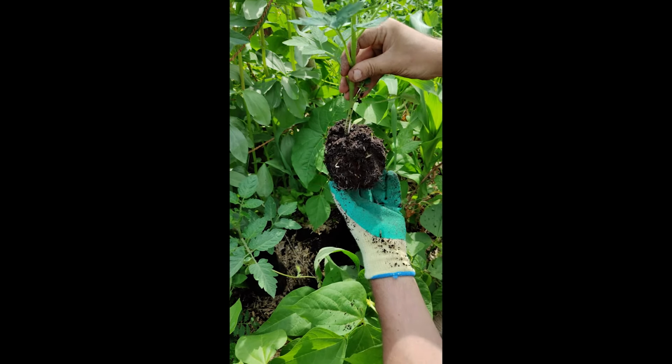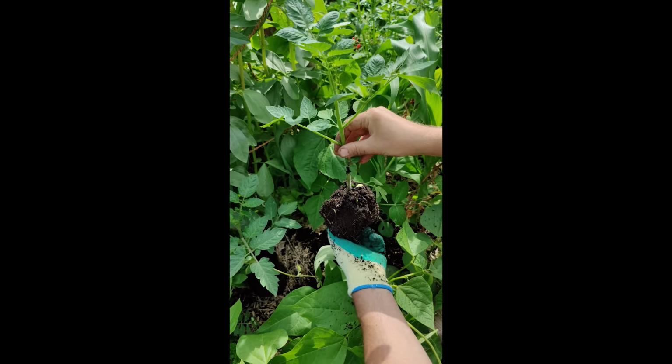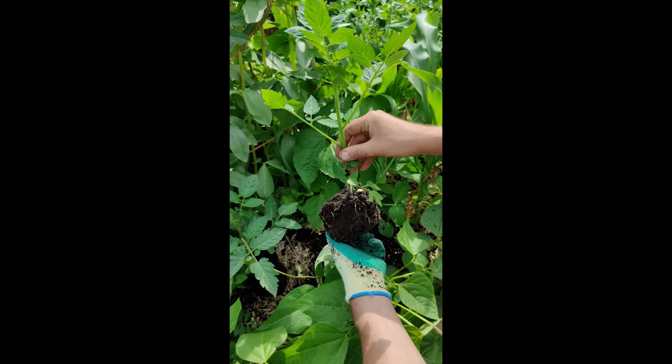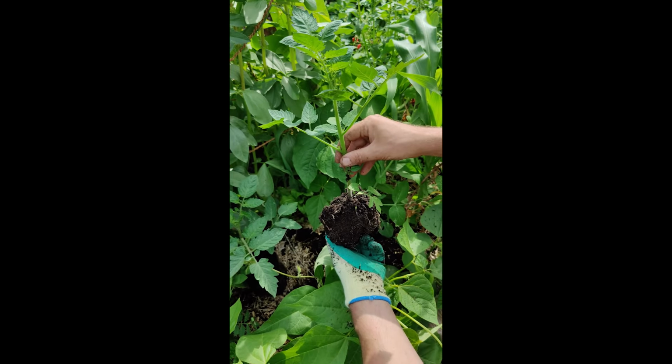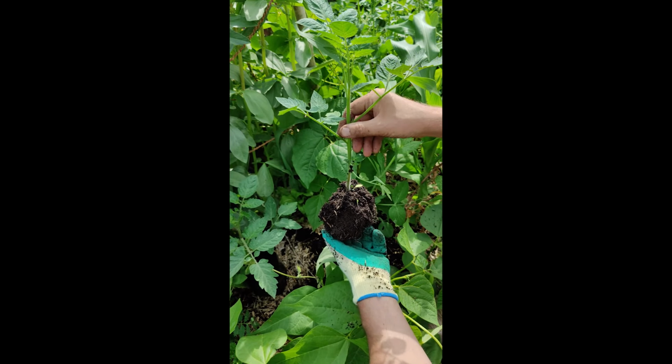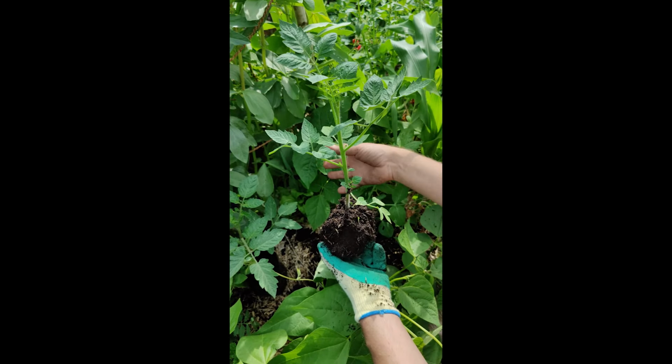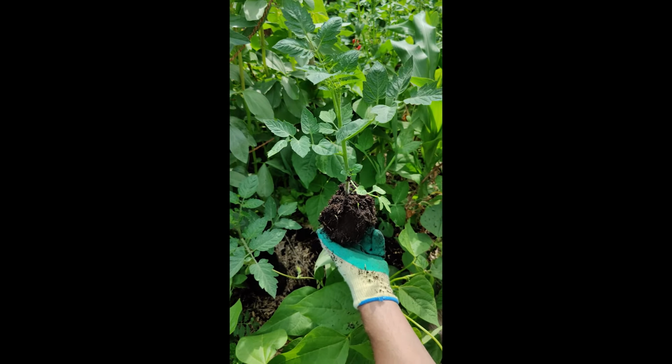So now I could just put it straight in the hole like that, but what I've got to consider is these tomato plants are going to grow really tall and they're going to need some form of support because these are a vine tomato. There might be a stick, a bamboo cane, it might be a metal frame, but in this garden I've got a lot of stuff growing around it. I'm going to use a string.